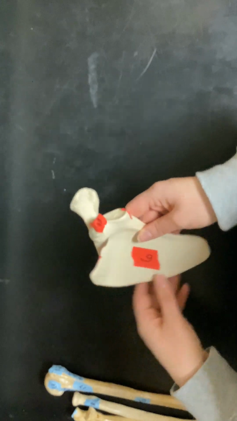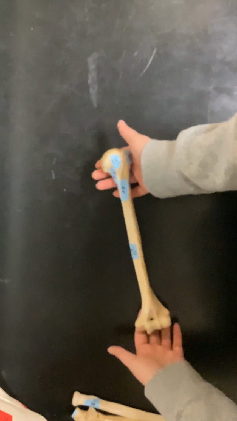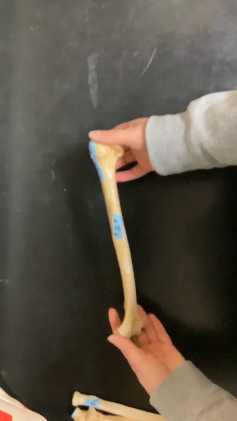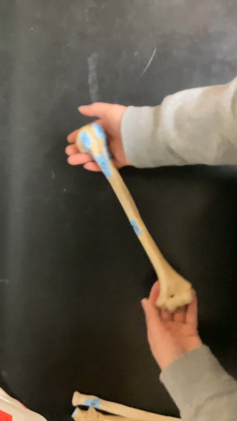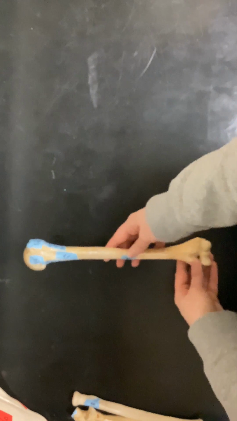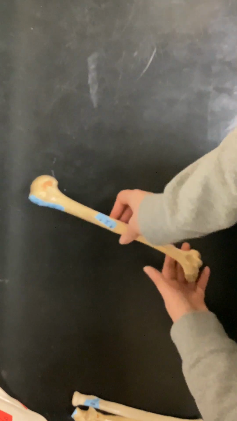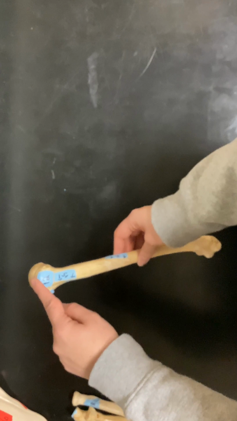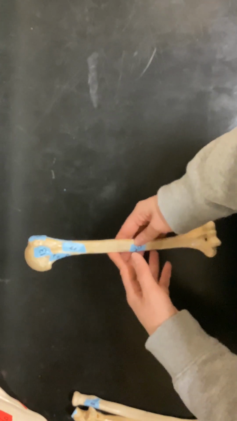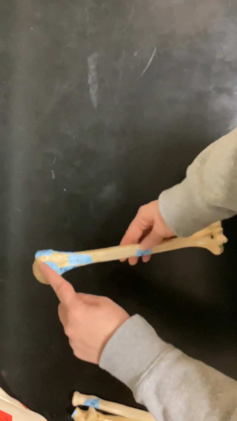Okay. Now we're going to move on to insertions. So get yourself oriented here. Okay. So number 12, what muscle inserts here? Well, list as many as you know for what muscles insert here, okay? For number 12.